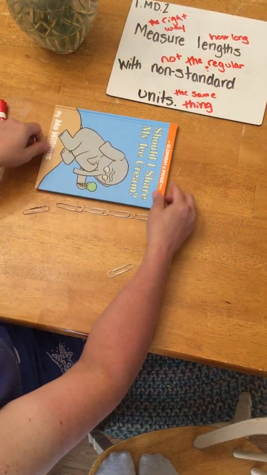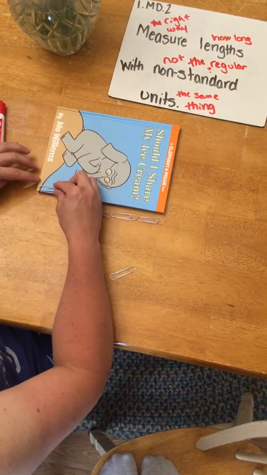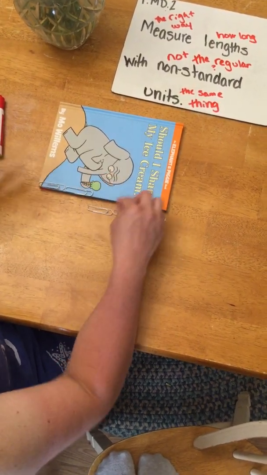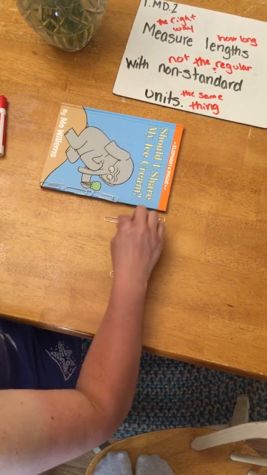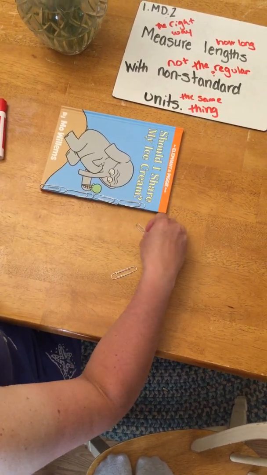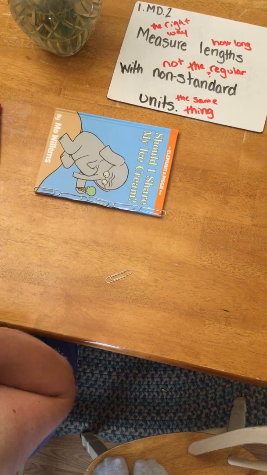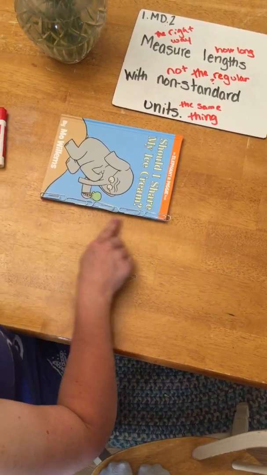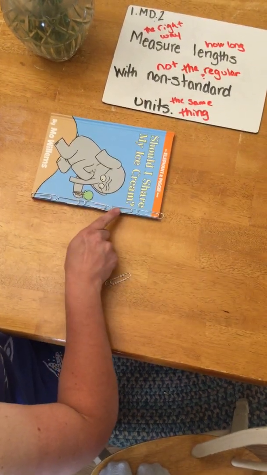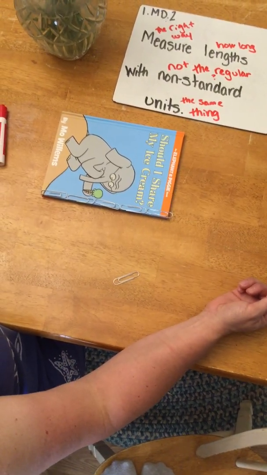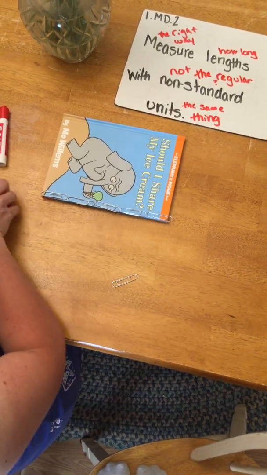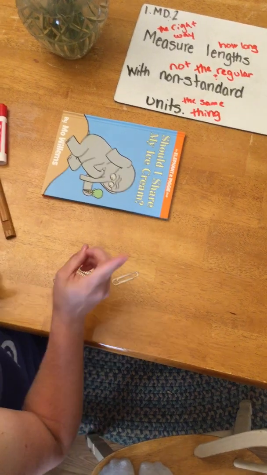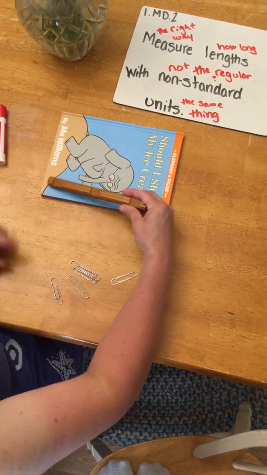Now we're going to do my Elephant and Piggie book. Let's see how long my Elephant and Piggie book is. Remember to start at the end, as close to the end as you can get. 2, 3, 4, just a little bit short of 5. I would say it's pretty close to 5 paper clips long. 1, 2, 3, 4, 5. And that's how you measure things. Let's see how many Lincoln Logs it is. I bet it's longer than 1, but shorter than 2.